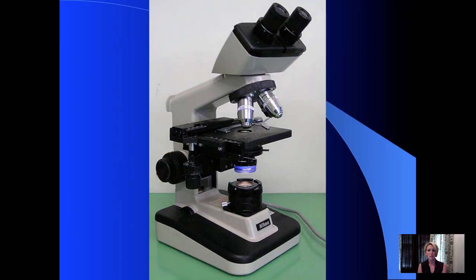Here's a typical compound light microscope. Most of our scopes are monocular, which means they only have the one ocular lens. This is a binocular lens. And then you can see the objective lenses that turn about on a nose piece. The stage is where you rest your specimen. There is an opening in the stage for light to come through. You can adjust the amount of light with the iris diaphragm, and then the light source is down at the bottom. You adjust the focus using one of two knobs, fine and coarse adjustments.